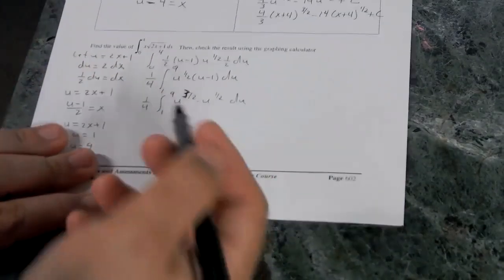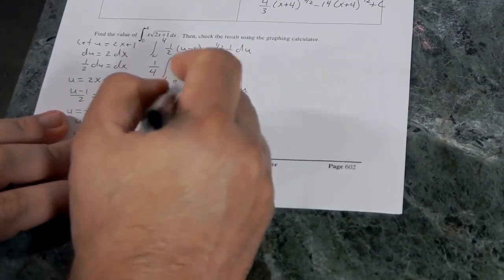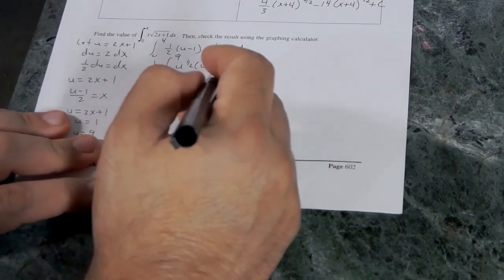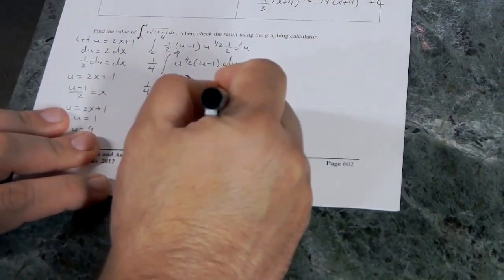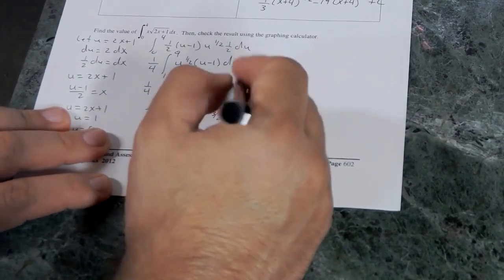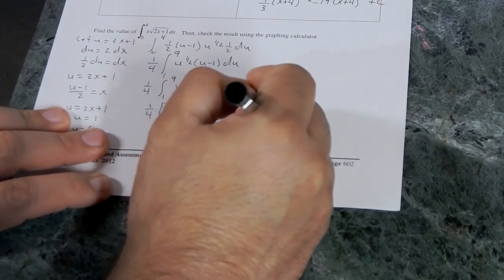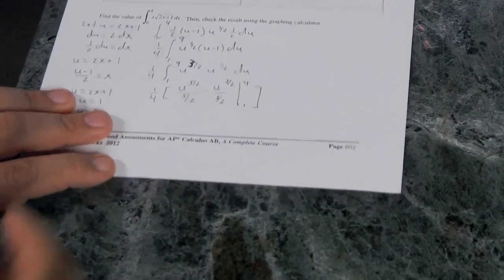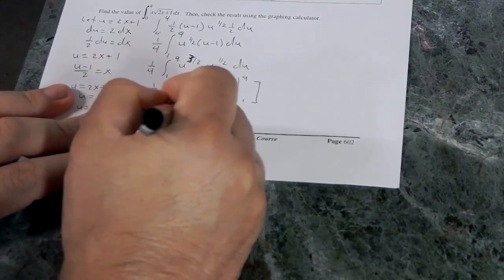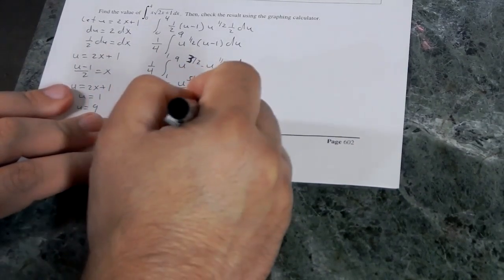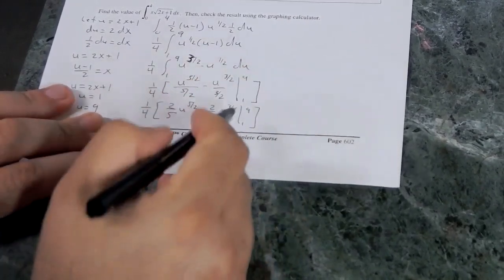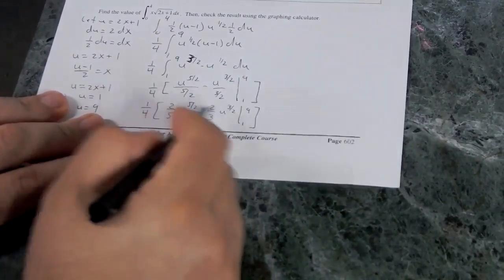When I integrate it, I get u to the 5/2 over 5/2 minus u to the 3/2 over 3/2. And we are going to evaluate from 1 to 9. Okay, so let me tidy this up. We got 1/4, 2/5 u to the 5/2 minus 2/3 u to the 3/2 from 1 to 9. As you see, now I can plug in 9 minus 1 because these are in terms of u's.